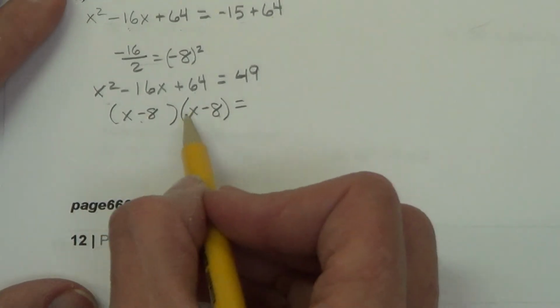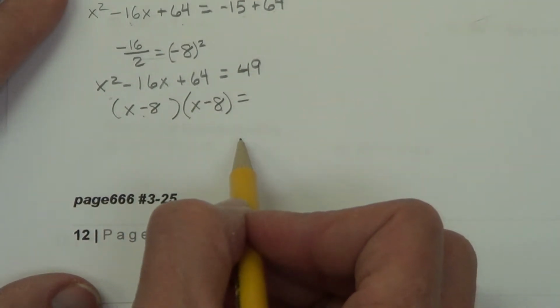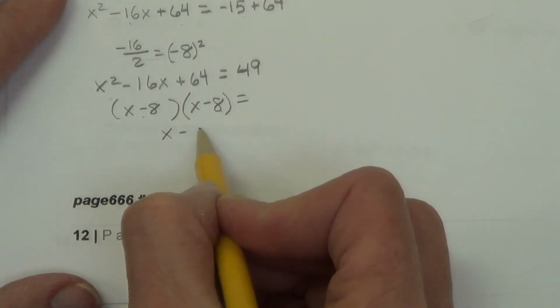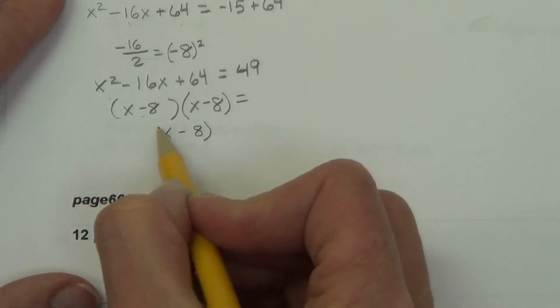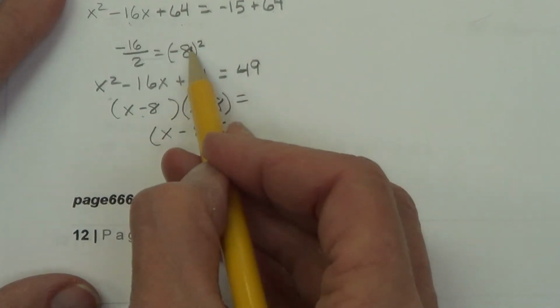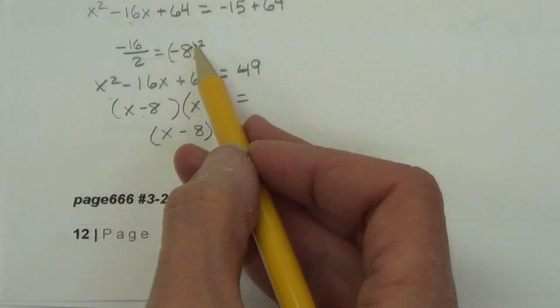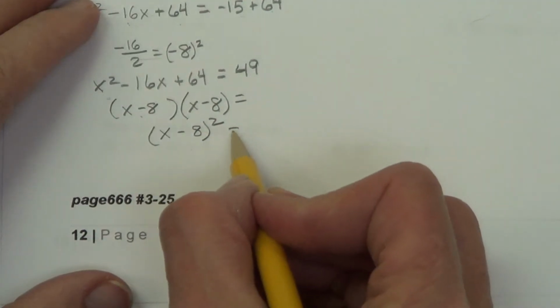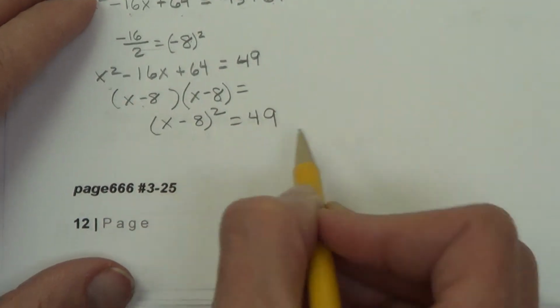We don't write it twice in our problem. It's easier to just go straight to the (x minus 8) squared. And you can get that from right there, or you can get it from thinking about the square that you've built. Equals 49. Now we're ready to solve.